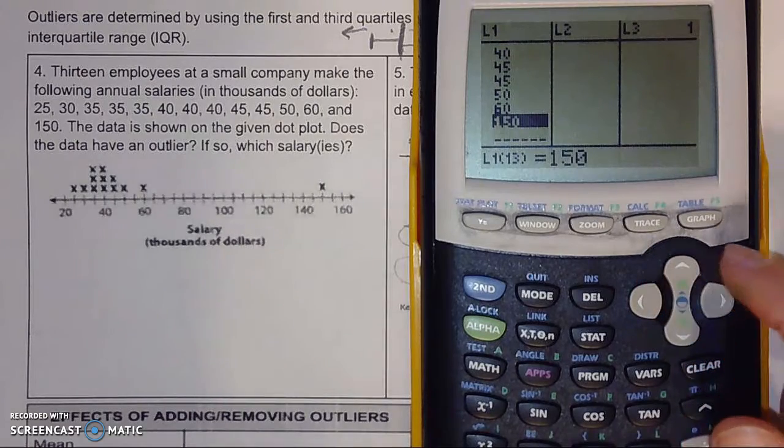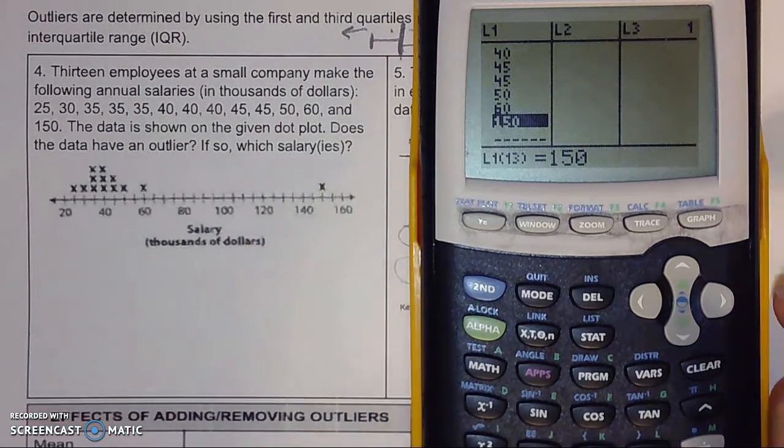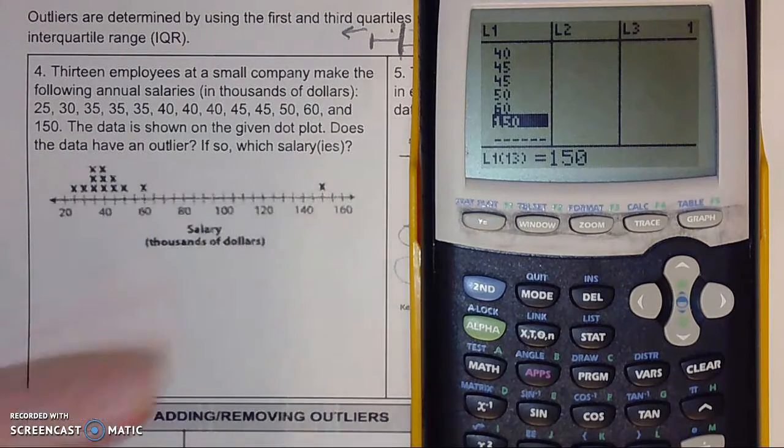If I were just to guess, I would say, yeah, 150 is probably an outlier. But we've just seen that, I mean, who knows? Sometimes data is weird. So this 60 could be an outlier. I have no idea. So type your data points in. I need to find Q1 and Q3. That's really the whole point.